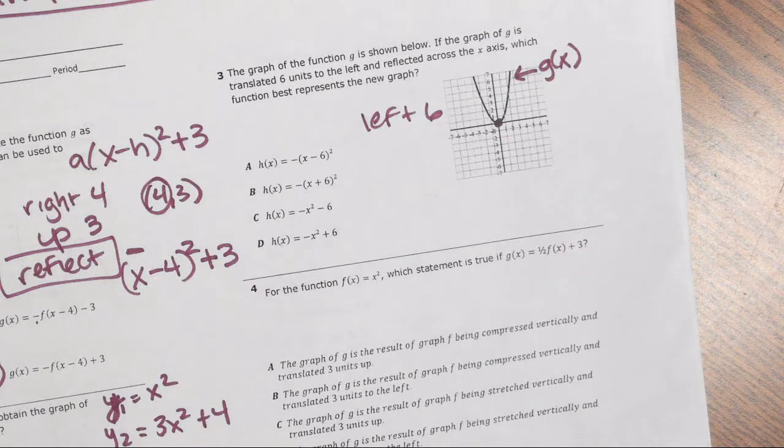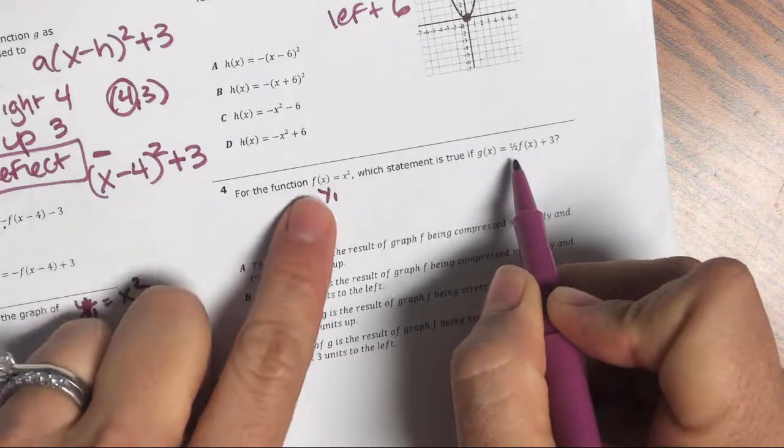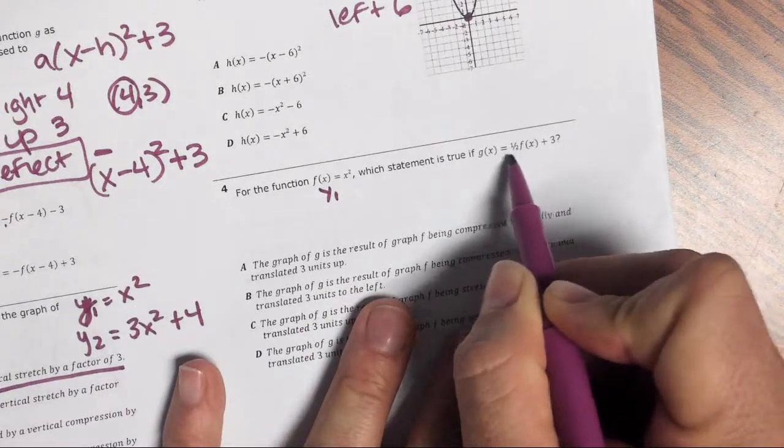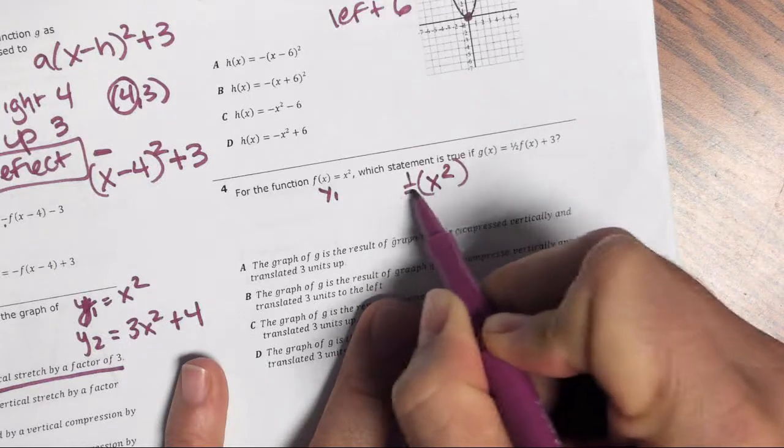Okay, for number 4, the function f of x equals x squared, so that would be your y1. Which statement is true of g of x equals 1/2 f of x plus 3? So basically it's saying you're multiplying this times 1/2. So you're taking x squared and multiplying it by 1/2.